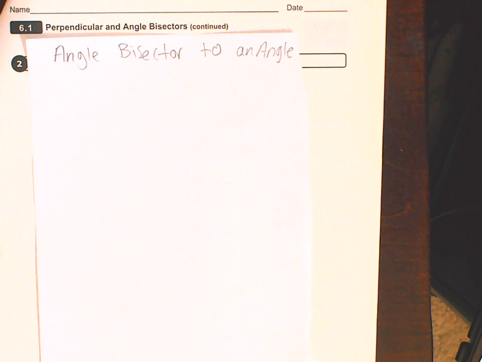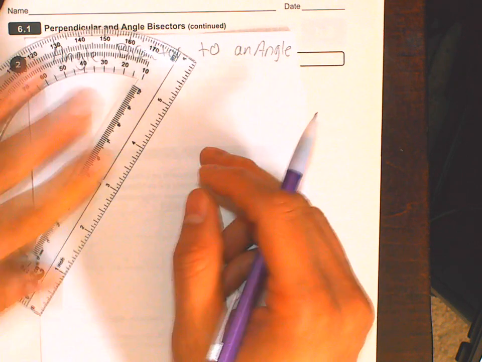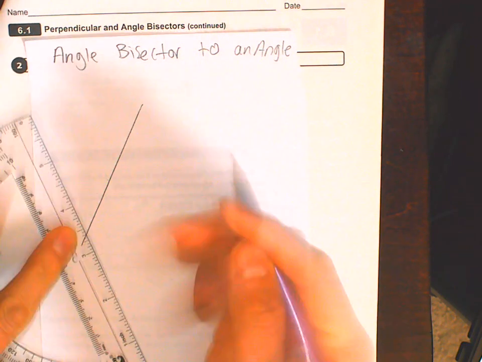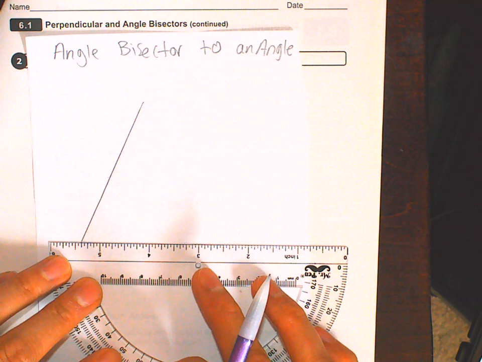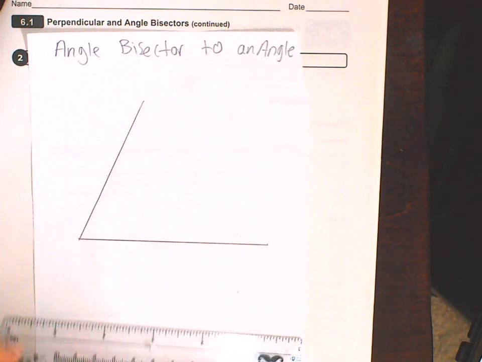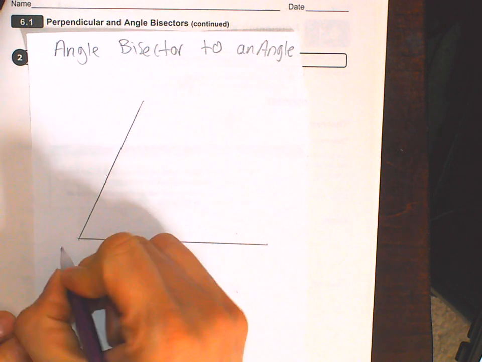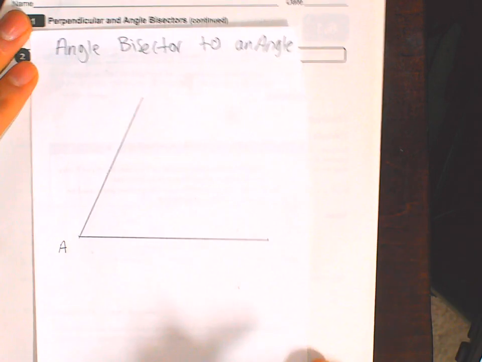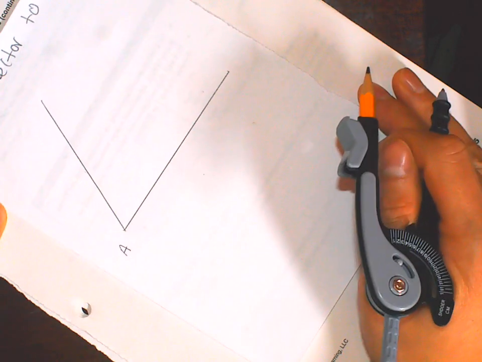So first thing you need is obviously an angle. Give yourself a good size angle. Okay, here's one, something like this. I'm going to call this right here vertex A. So what we're going to do is create an angle bisector. In order to do this, I suggest you turn the paper such that the angle is facing away from you, kind of like a V.